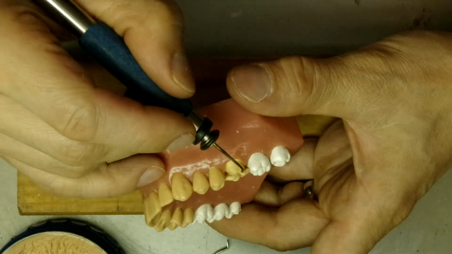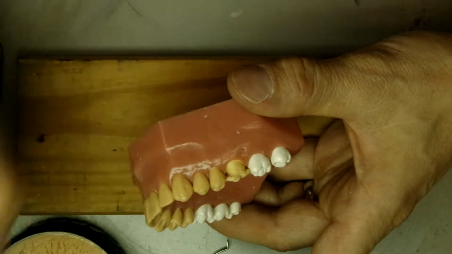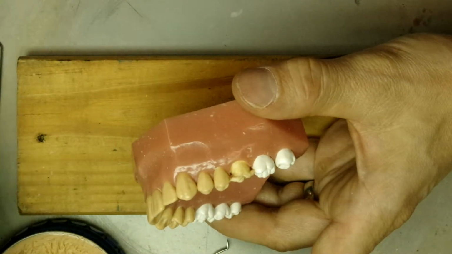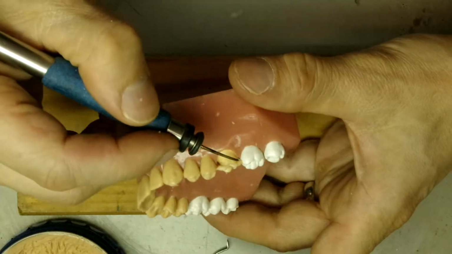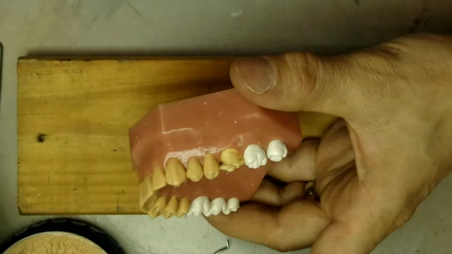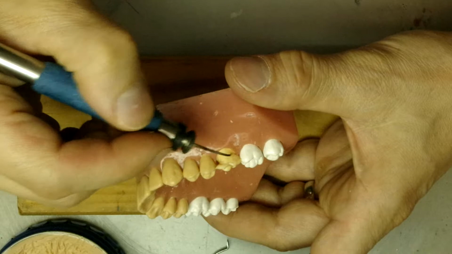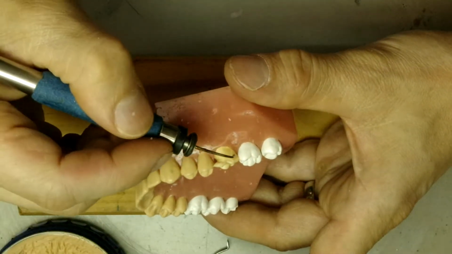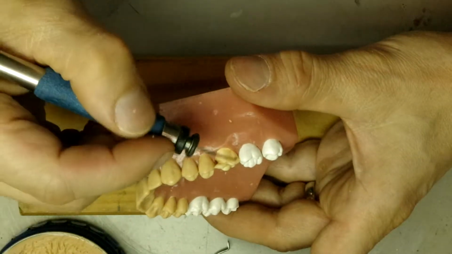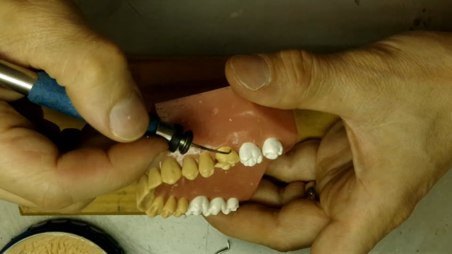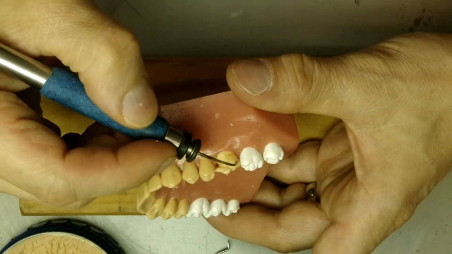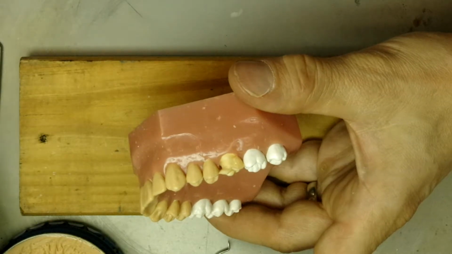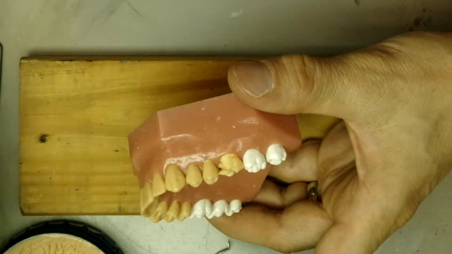Then we'll do the disto-buccal cusp ridge, the mesial slope. Now the disto-buccal lobe or line angle. Mesio-buccal line angle.